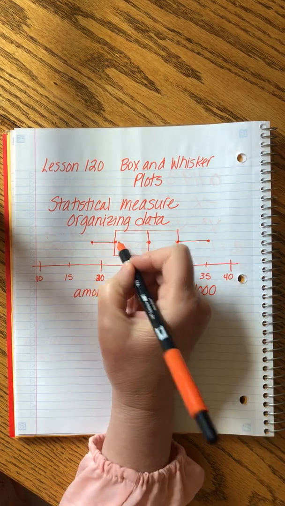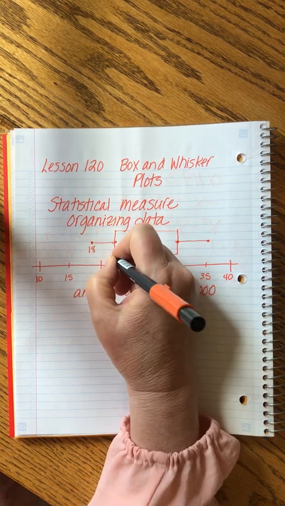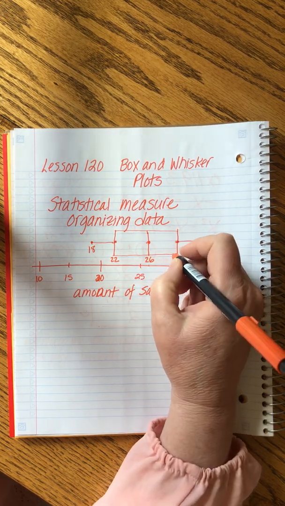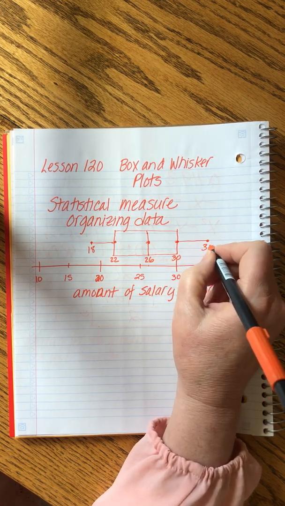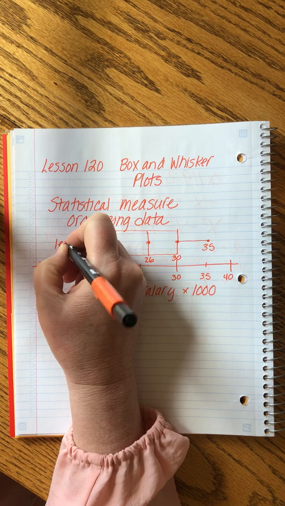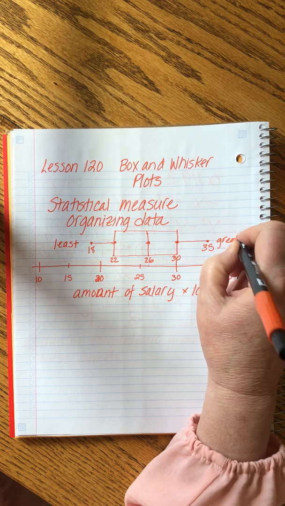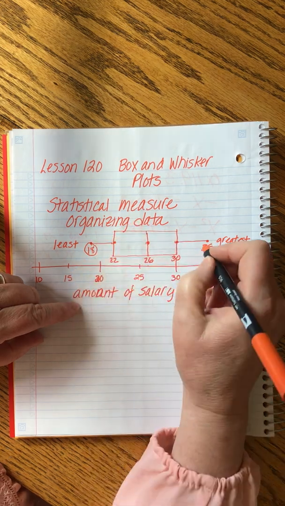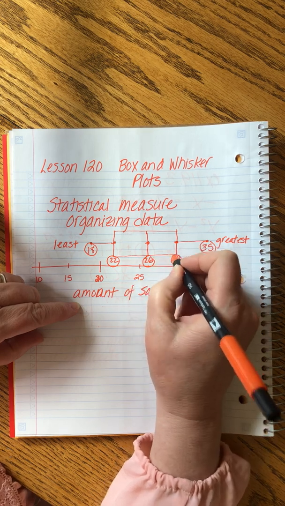All right? Now I'm going to put in the numbers that each of these dots represent. This one is 18, this one is 22, this one is 26, this one is 30. We can see that one there, but these are important numbers. 35, okay. This is the least, this is the greatest. Then these 3 numbers here, I'm going to circle them just so that it's easier to see them.